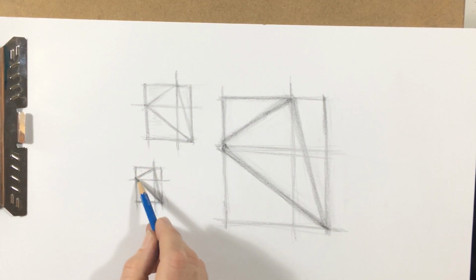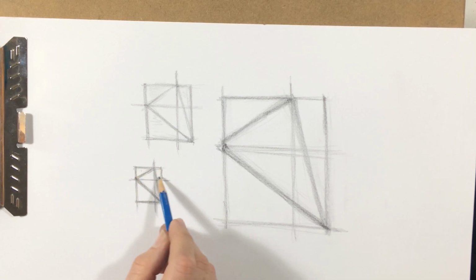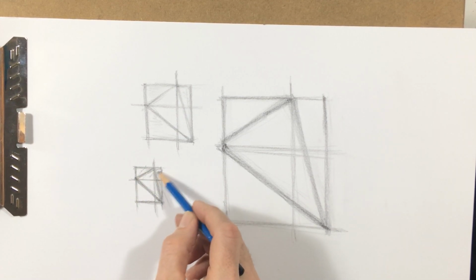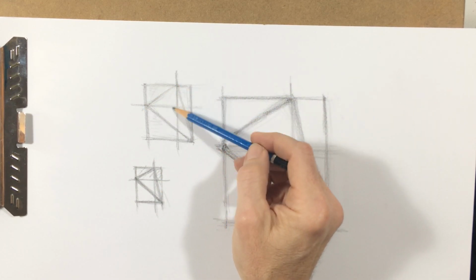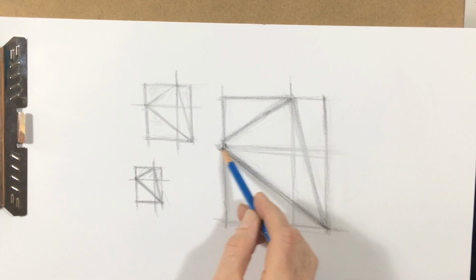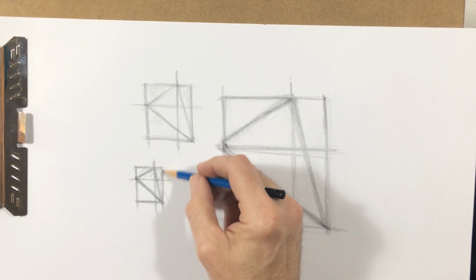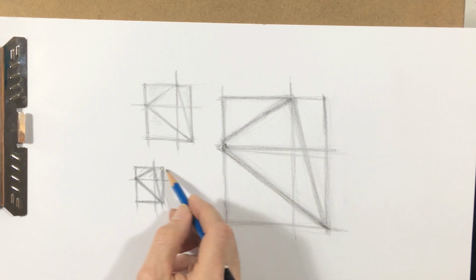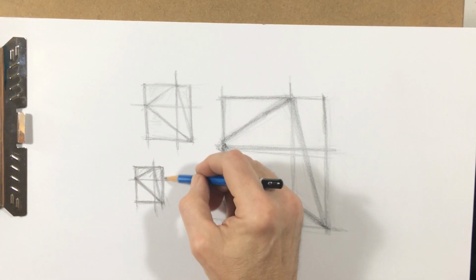And I can see that this rectangle, this one right here, is a little bit wider and shorter than that one. So this is all practicing comparing and building my eye, strengthening the ability of my eye to judge and replicate proportions and angles of lines.